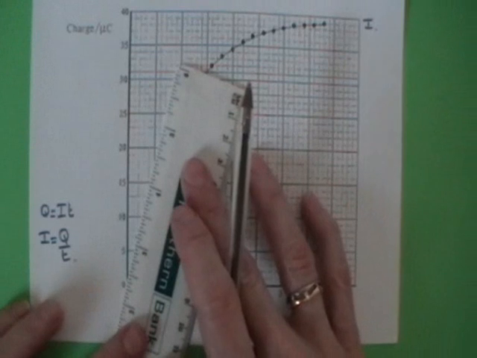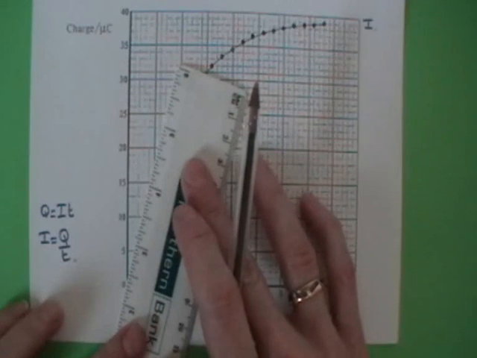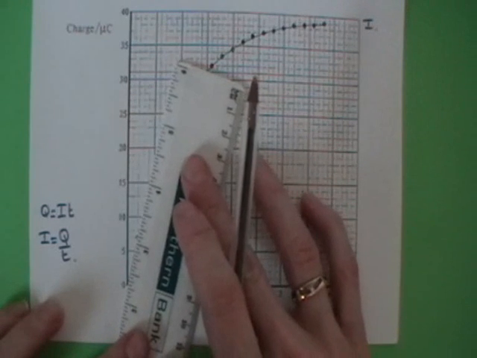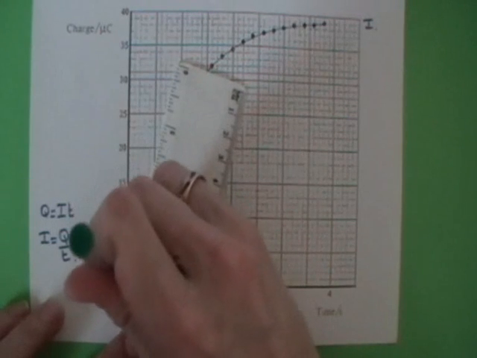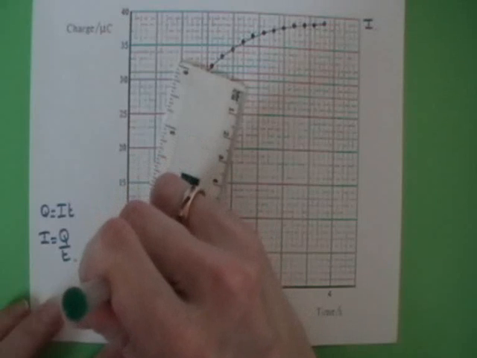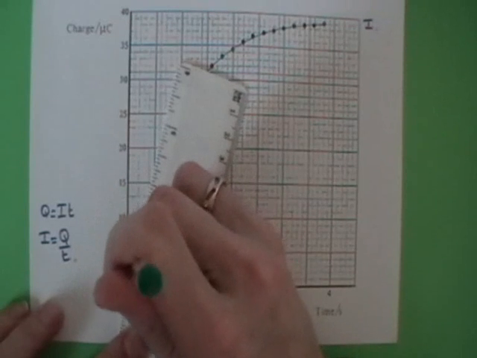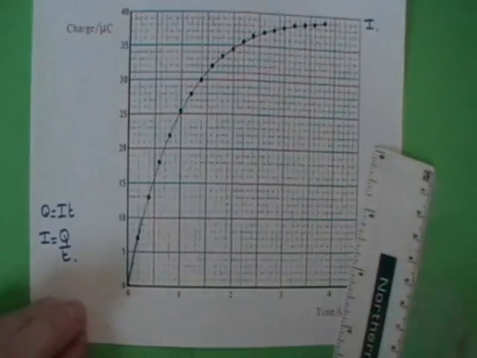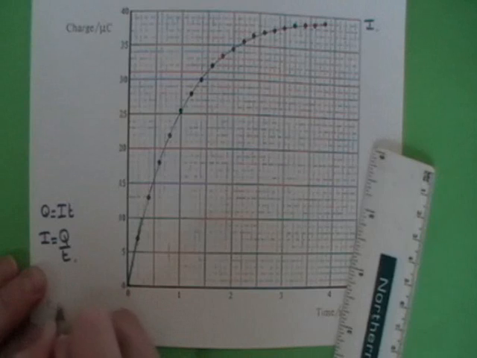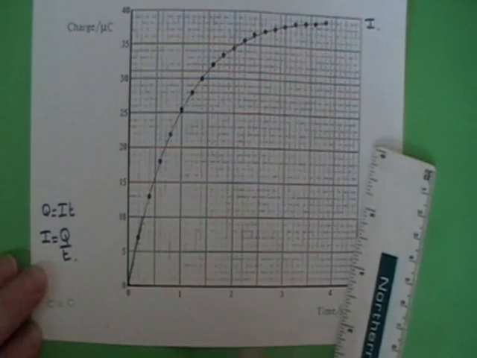So if we do a wee tangent for the first bit here, and we're going through the origin here, so roughly there, that will give us your first tangent, roughly. It's quite a difficult thing to do, but provided you have shown it fairly accurately. So your first tangent there at T is equal to 0. You can't see that, so I'll just do it in a different colour.